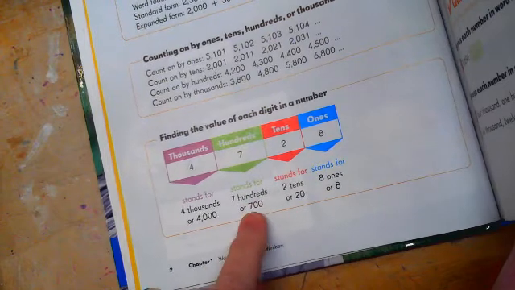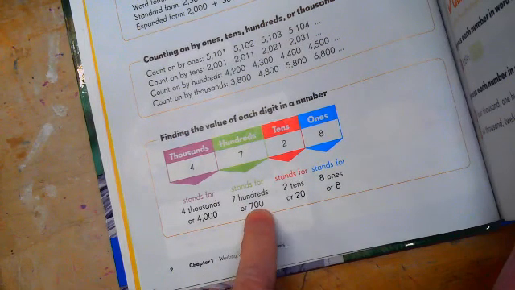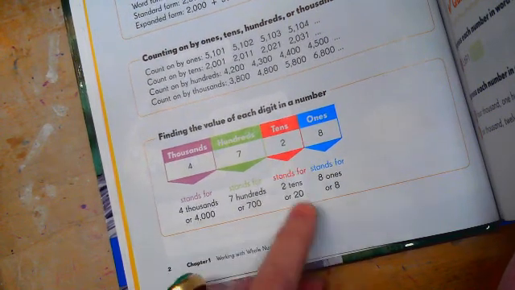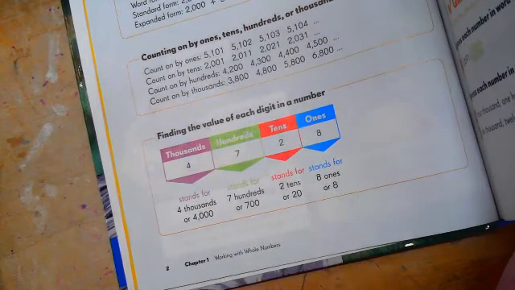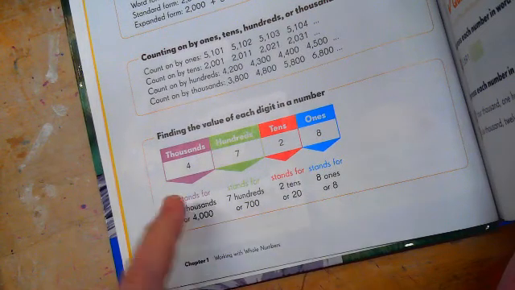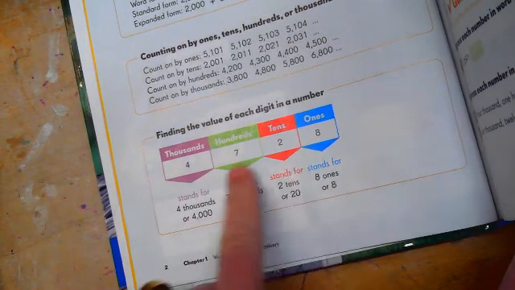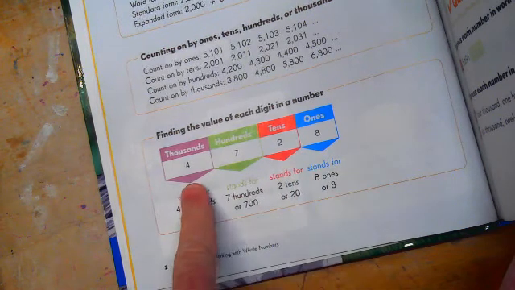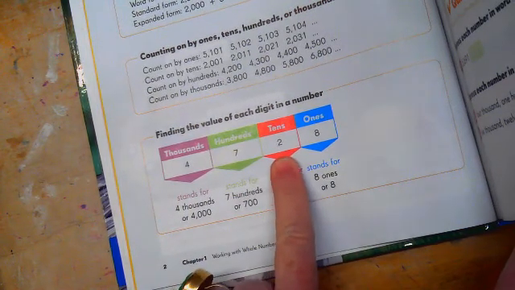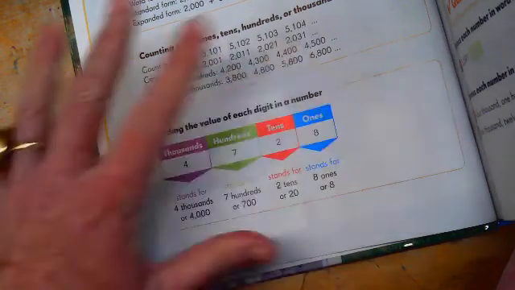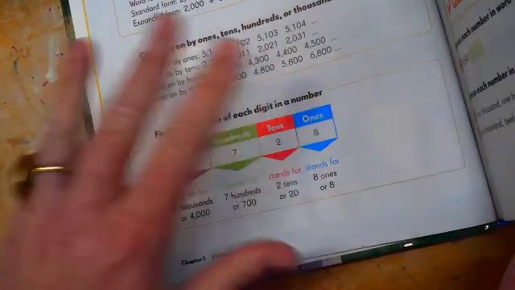If I have a 7 in the hundreds place, 7 stands for 700s, or this number. 700 is 700. 2 stands for 2 tens, or 20, and 8 stands for 8 ones, or 8. So depending on which place a digit has, that is going to tell you how much value the digit has.